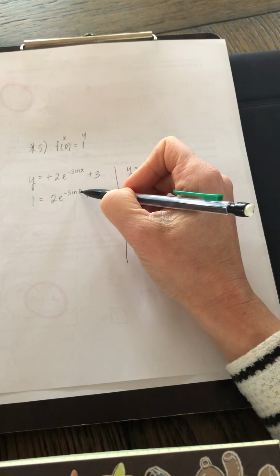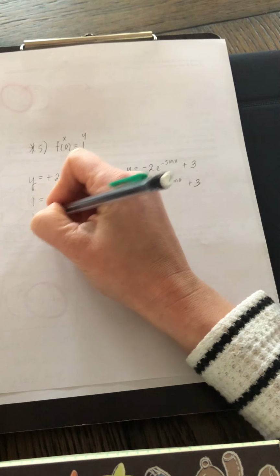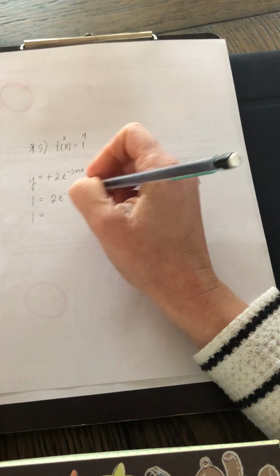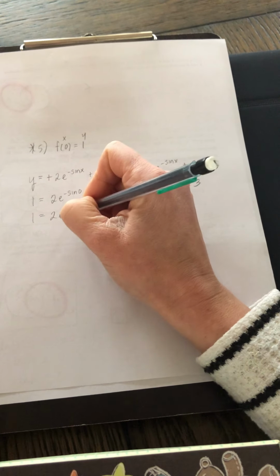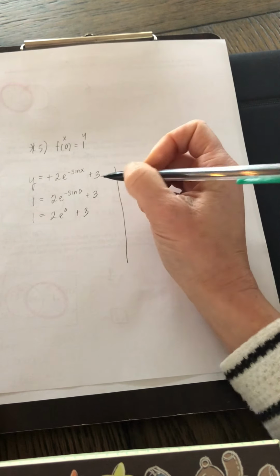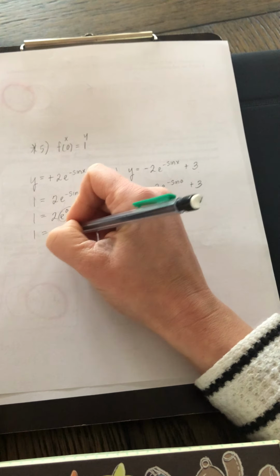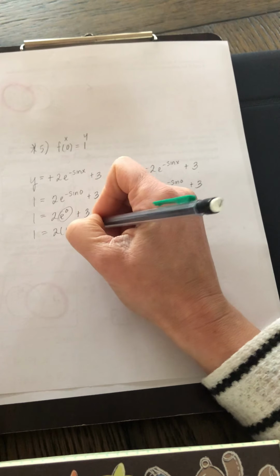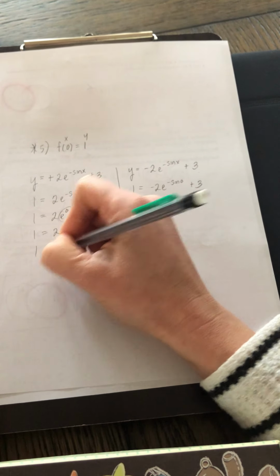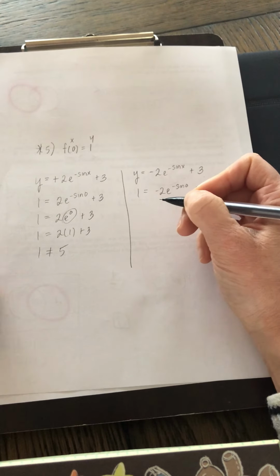So sine of 0, we saw earlier that it is 0. So we really are simplifying this, and I don't think that's going to work out. E to the 0 is 1. So we wind up generating this false statement here, right? 1 does not equal 5. So this is not the solution to this differential equation.